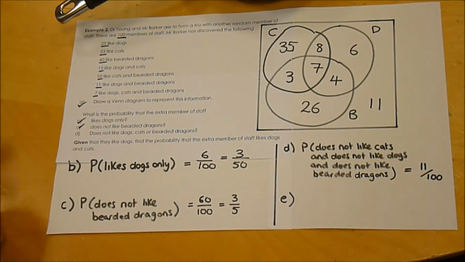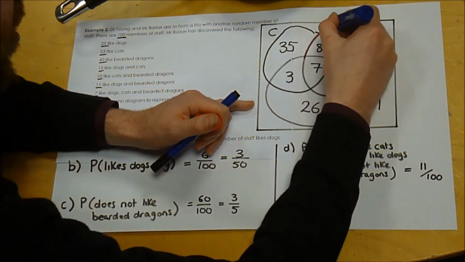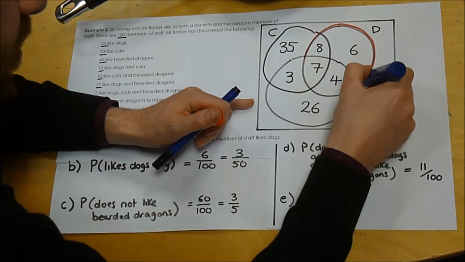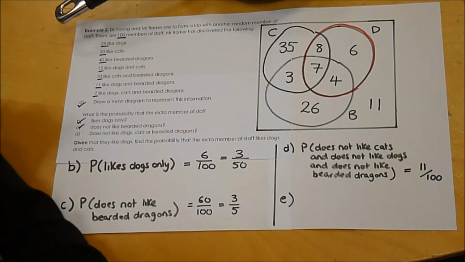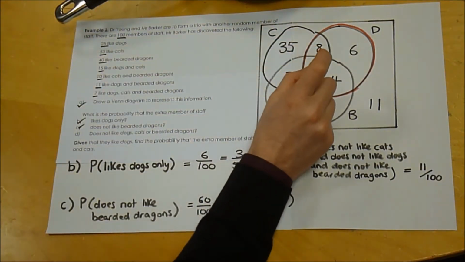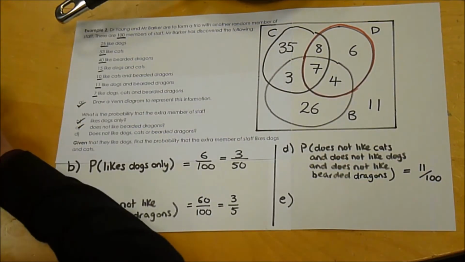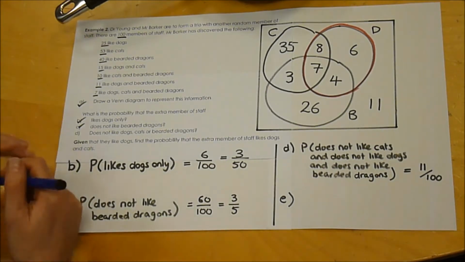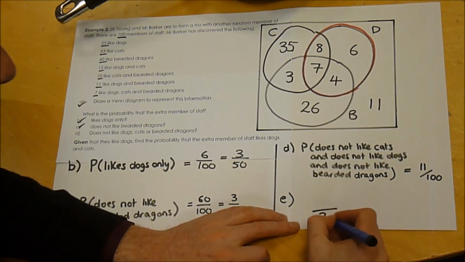Right, the final question has the word given in bold. So we're told some information here. We're told that they definitely like dogs. And so I'm going to put in red the people who like dogs. And so because we're told they definitely like dogs, then we're no longer looking out of 100. We're only looking out of the people who like dogs. And so our probability is actually going to be out of 25.